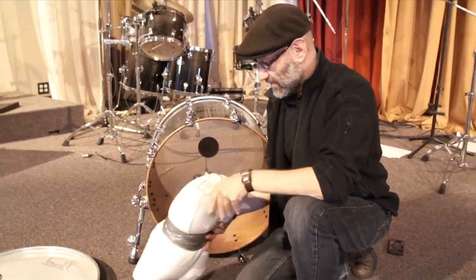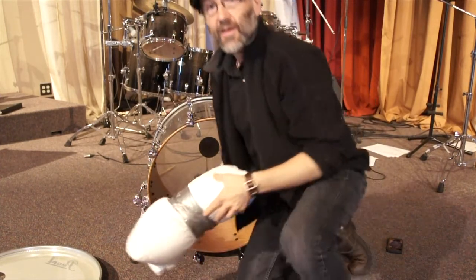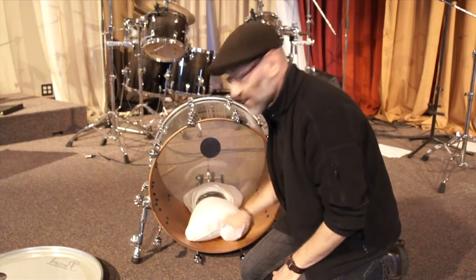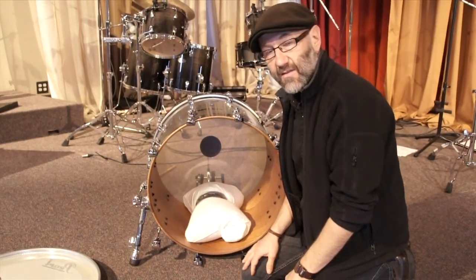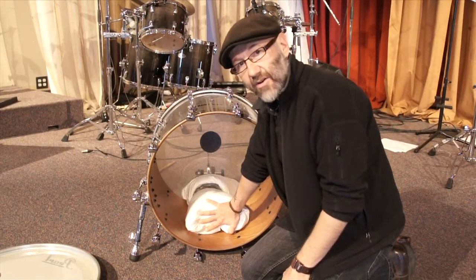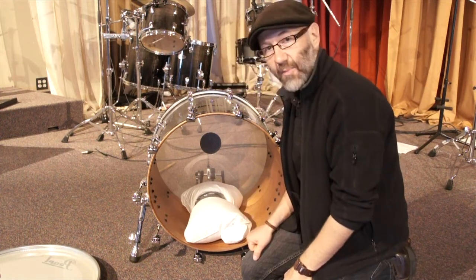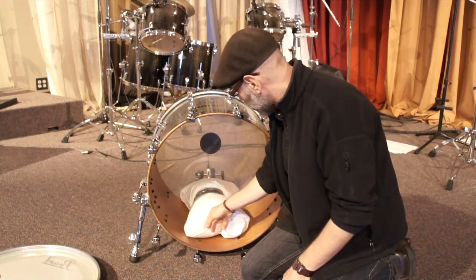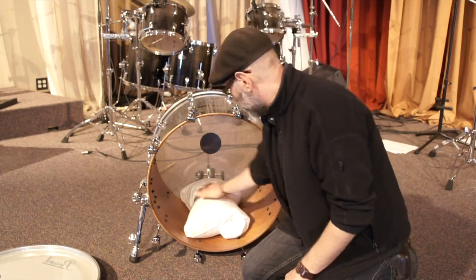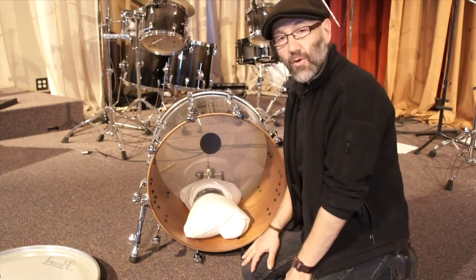What we've done is we've taken a little pillow and we've wrapped it up with duct tape. Pretty simple thing to do. All we're going to do is take the pillow and put it lightly up against the batter head. Okay, we're not going to squash it up against the batter head, and it's not going to do any good if it's sitting off the batter head. So we're going to put it just up against the batter head, and then we're going to tape it down. That's going to provide just a little bit of dampening for the batter head.